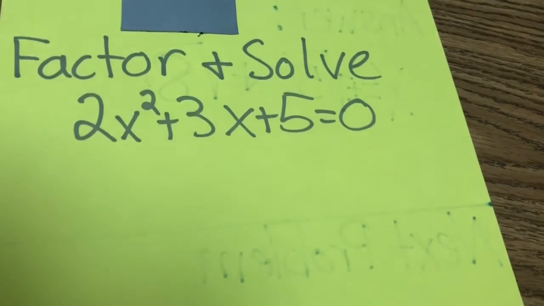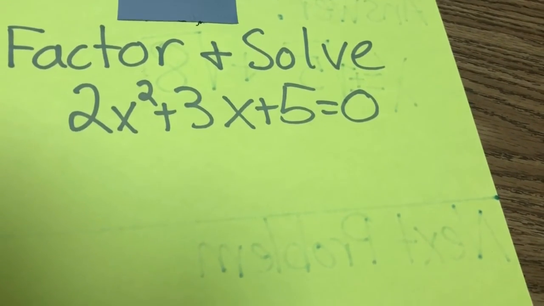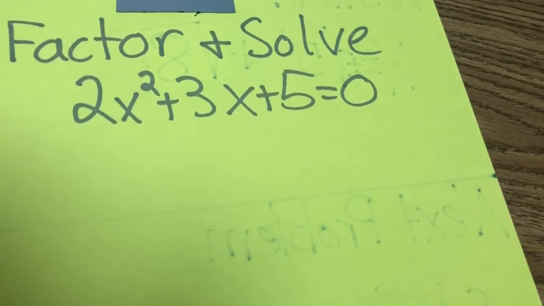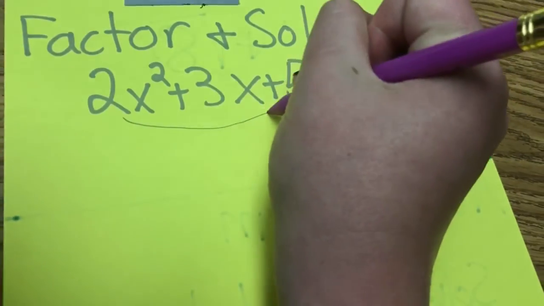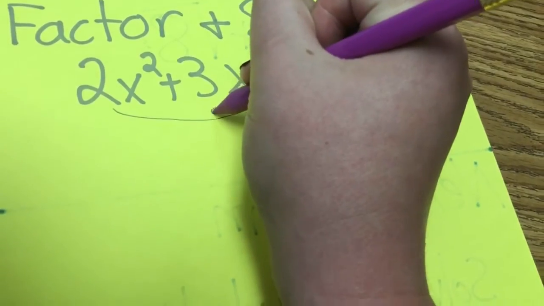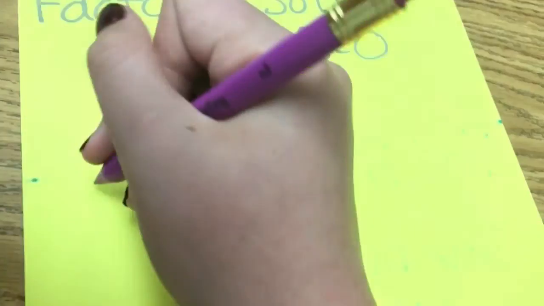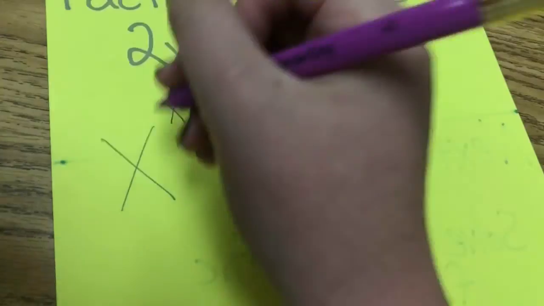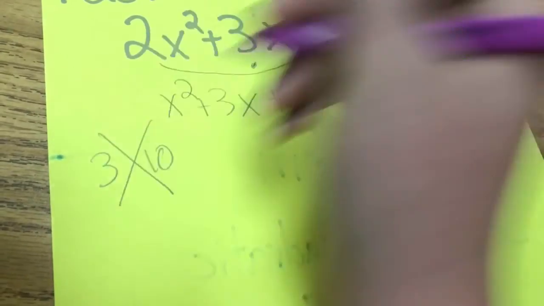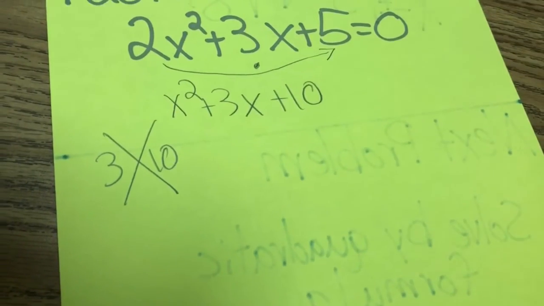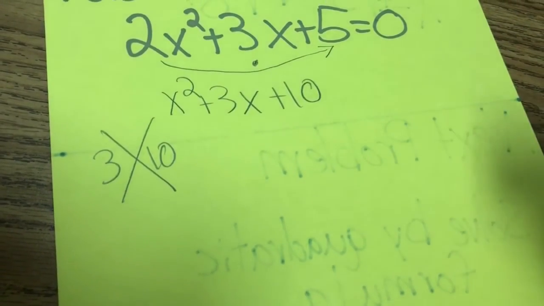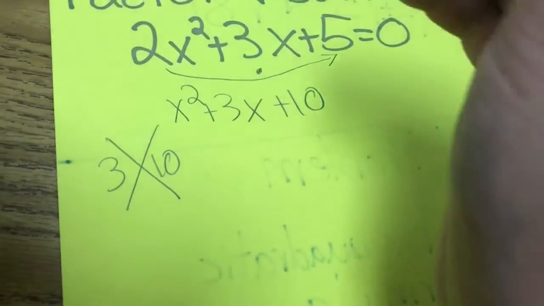This answer should have been found on this next one, which is factor and solve. 2x squared plus 3x plus 5. This one I'm going to slide and divide. So I'm going to take my a, or my 2, move it over by multiplication. So I have x squared plus 3x plus 10. Big X method. My c goes on my right side. My 3 goes on my left. What times what gives you 10, but also adds or subtracts to give you 3.